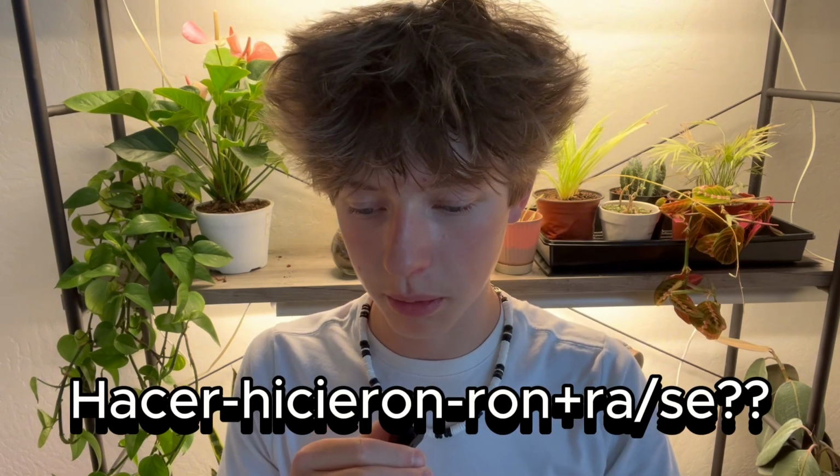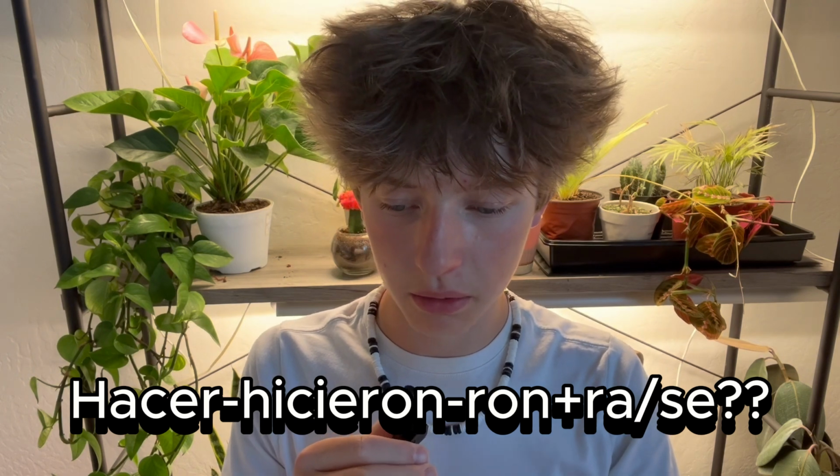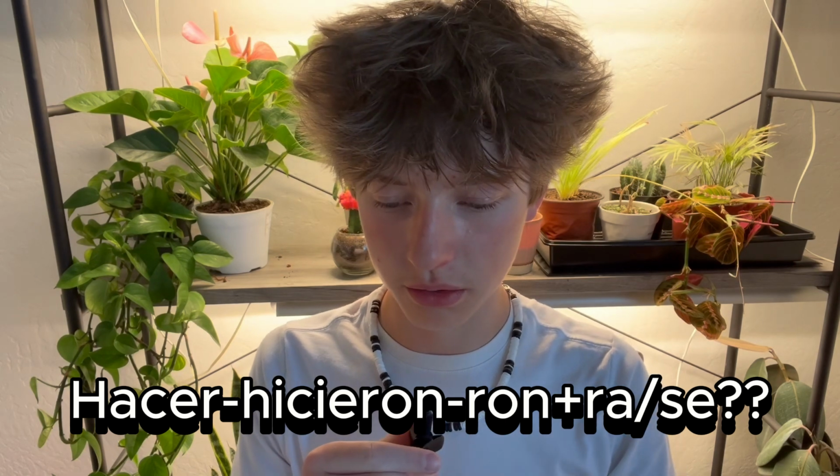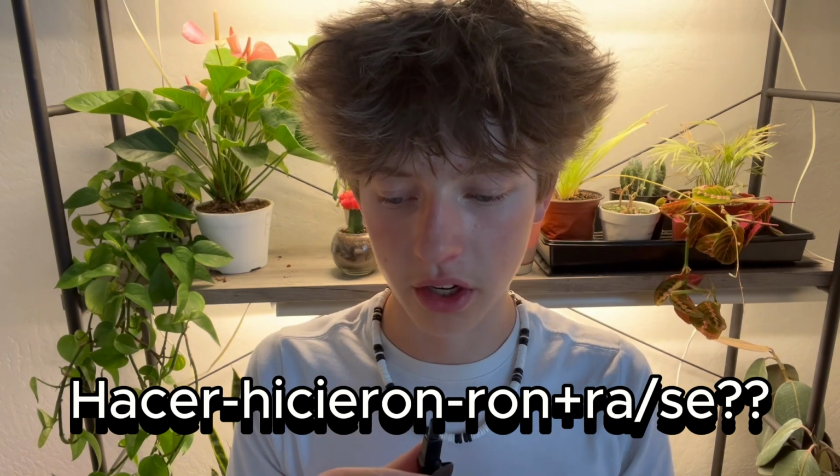You start with the third person plural form, so ellos, ellas, ustedes, of the verb in the preterite tense. So example with hacer, hicieron, they did. You remove the ron ending, hicie, and then you add the special imperfect subjunctive endings. So you can either use the ra or the se endings. Both are correct and mean the exact same, but ra is more common. And this way does work. It's just a lot to form it.